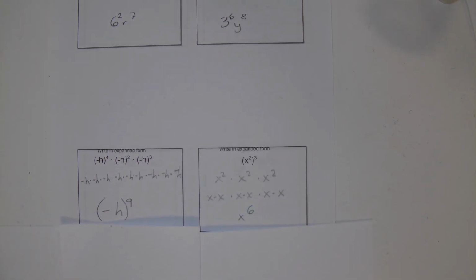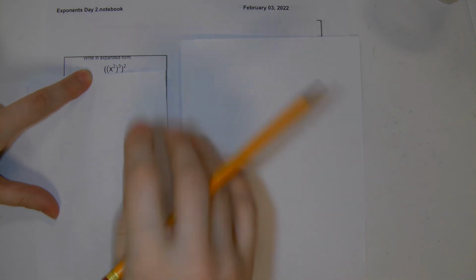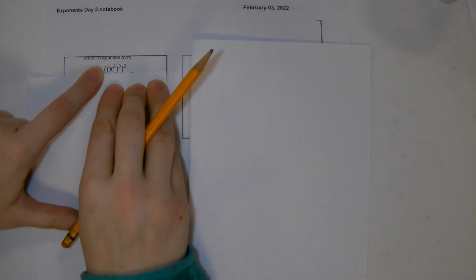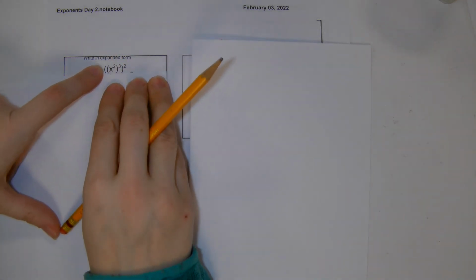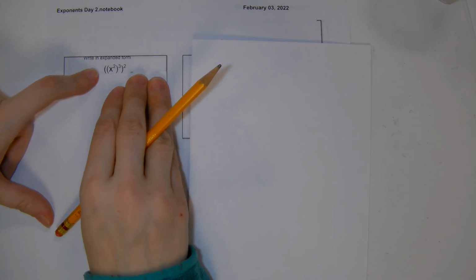We've got one more problem I want us to look at. All right, this is the last one. It's a little bit of a stretch, okay? There's a lot of expansions to it, but you can do it. So start with just the first level expansion. Think about what is being repeated and how many times. Pause the video, try it out.